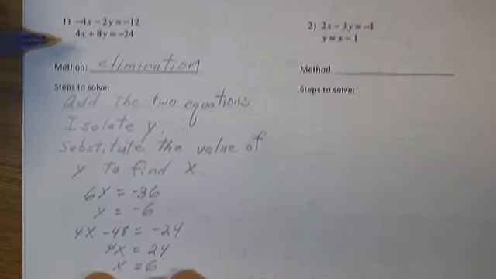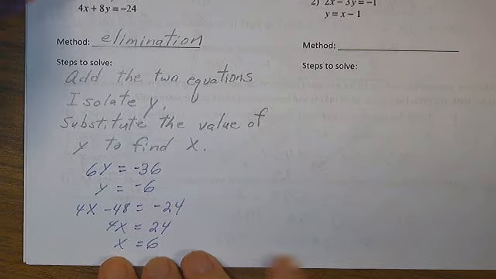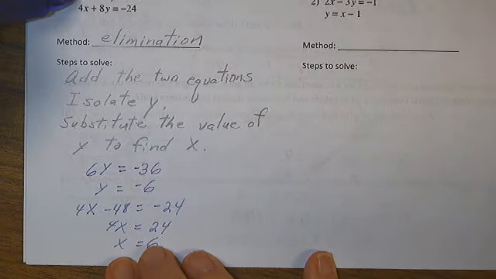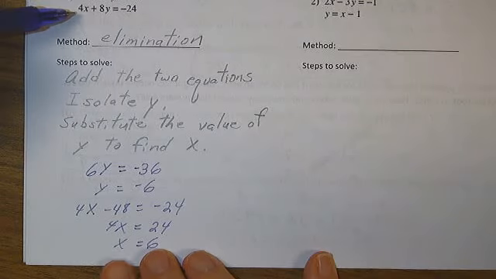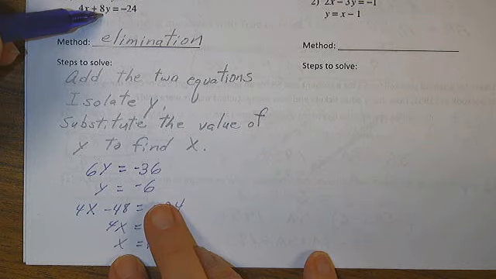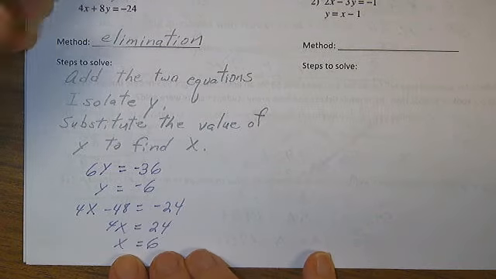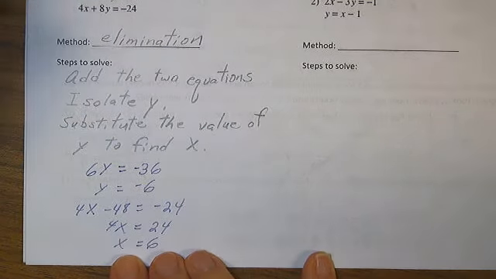And that is how I would check to see whether I had it correct. -24 plus 12 equals -12. 24 minus 48 equals -24. So that's my solution.